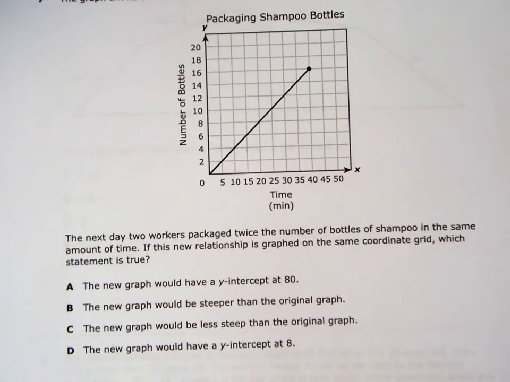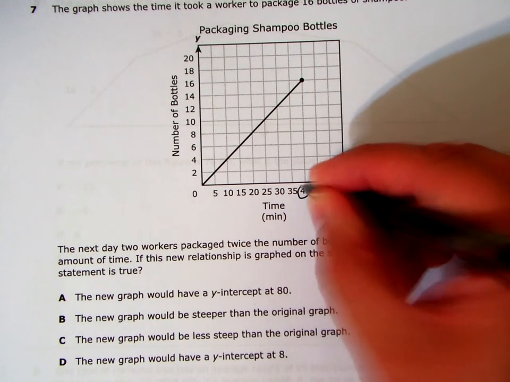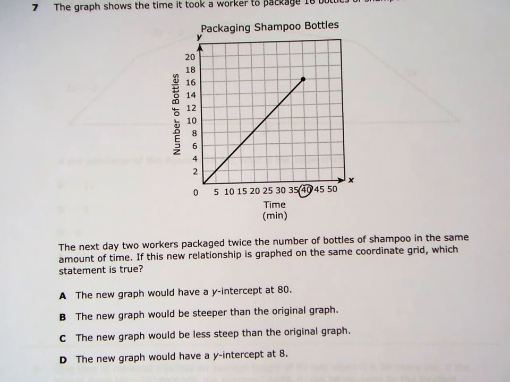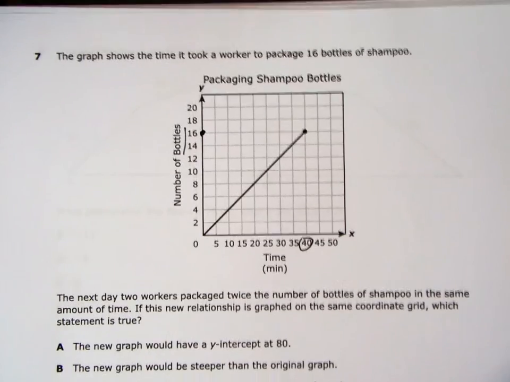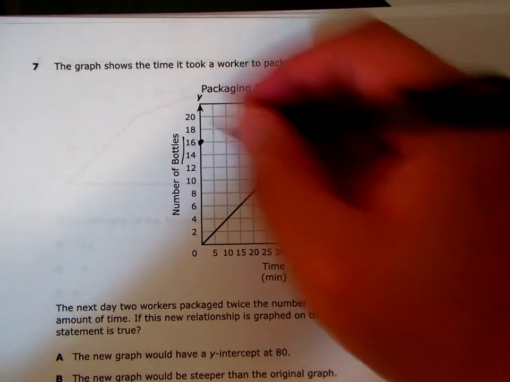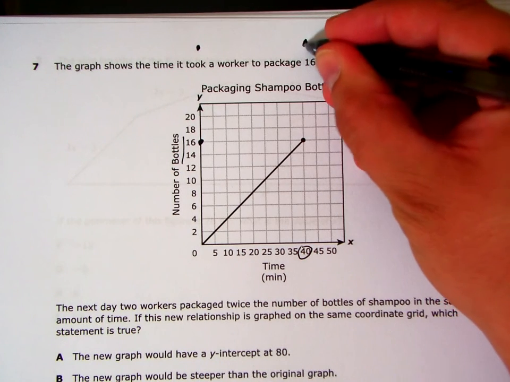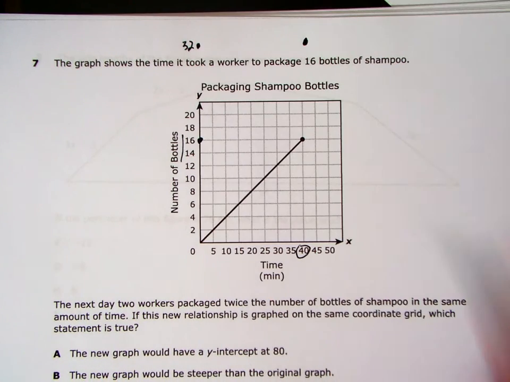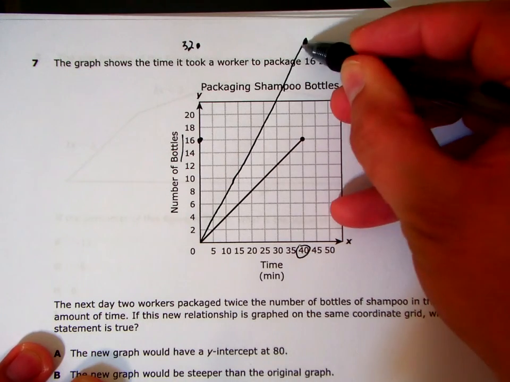So number 7. Okay? It says, the next day 2 workers packed twice the number of bottles of shampoo in the same amount of time. So same time, same 40, right? But they packed twice the number of what? Bottles. So here they packed 16, right? And then twice that would be somewhere up here. So that would be 32 would be somewhere right here, right? So that would mean that the same amount of time looks something like this.